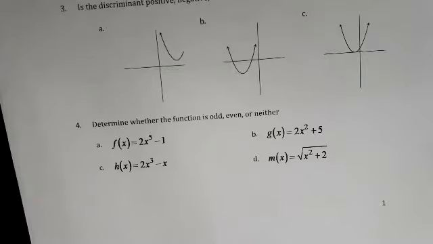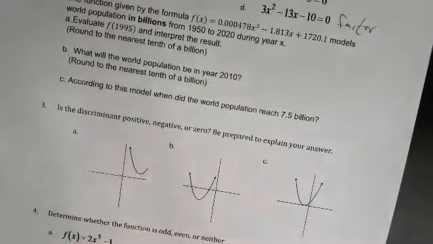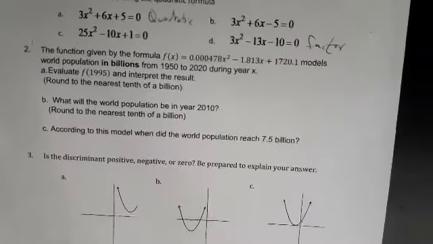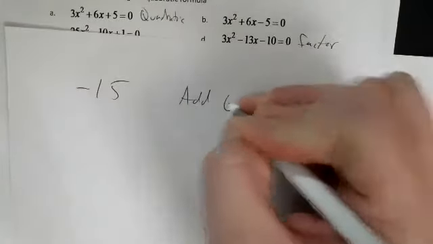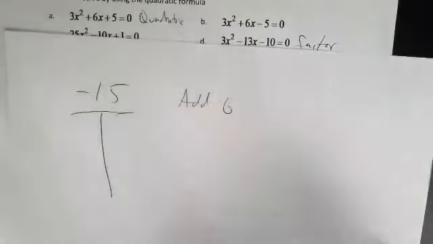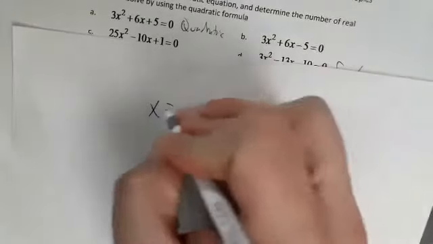Let's do something. What other one do we need to do? Part B? I think we did C and D already, right? We did A, C, and D now. What about part B? If we do part B, what is that? Minus 15, and it's going to add to positive 6. Oh, no, we can't do this with that. Never mind. We already said we're going to do this with the quadratic formula, huh? Okay, so never mind. We're going to do the quadratic formula.